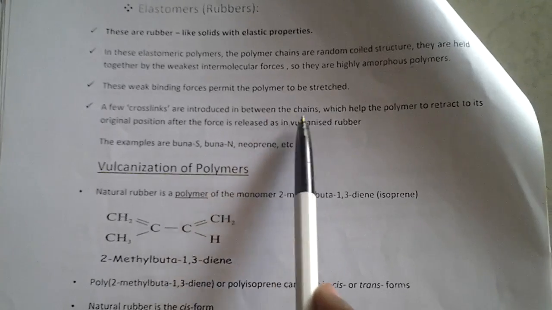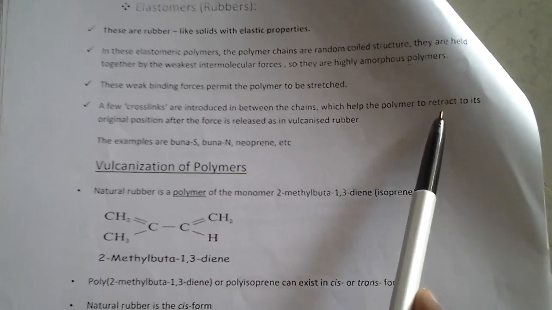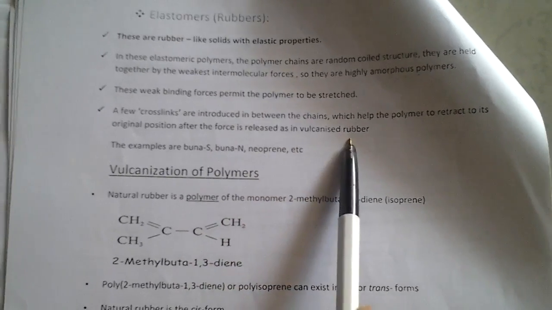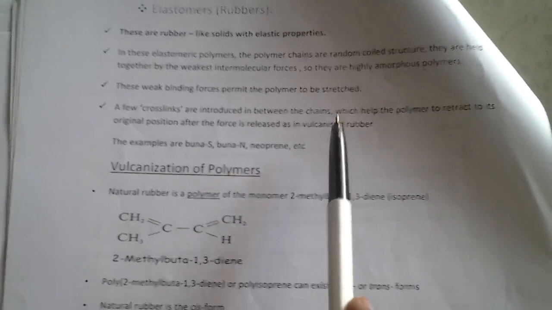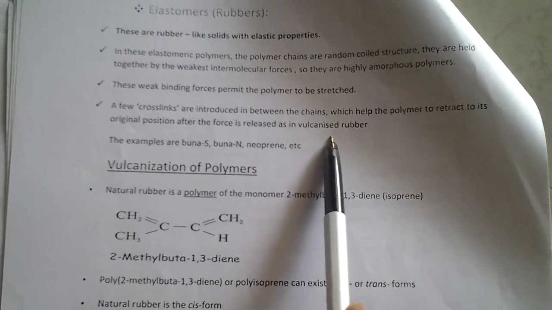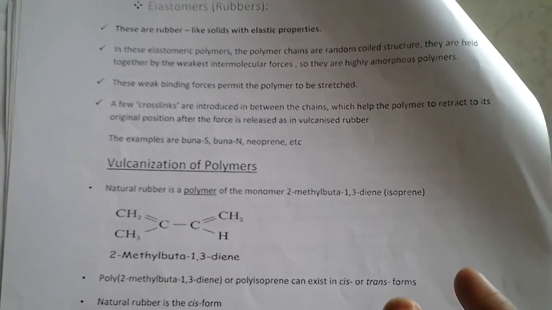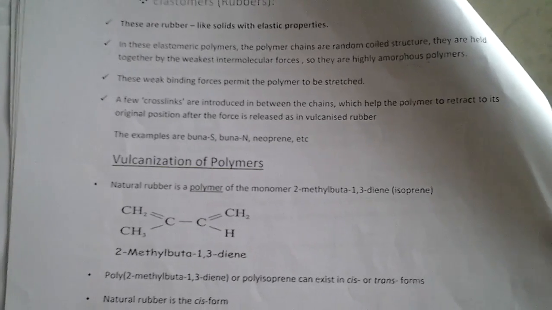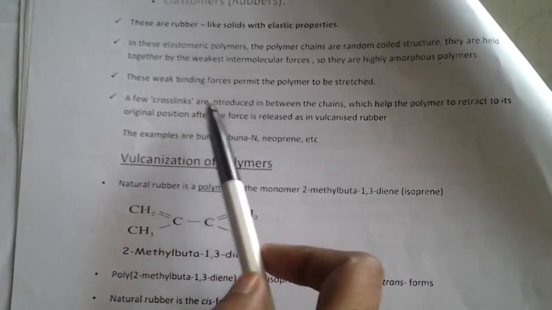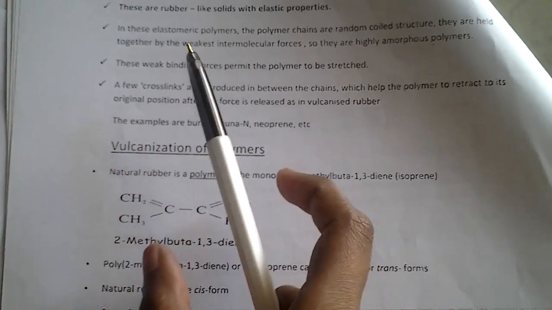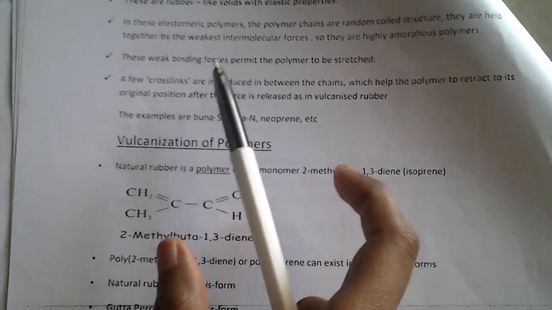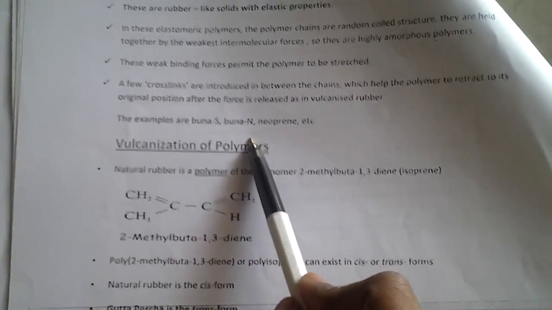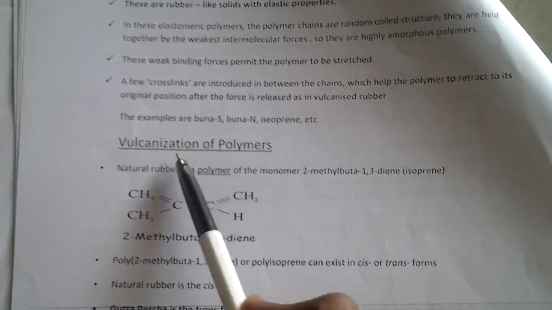Few crosslinks are introduced in between the chains which help the polymer to retract to its original position after the force is released, as in vulcanized rubber. Example is vulcanized rubber. Because of the cross links between the chains, when the force is released, the polymer comes to its original position. Due to weak binding forces, the polymer will be stretched, and due to cross links, the polymer will come to its original position. The best examples are Buna S and Buna N, neoprene, etc.